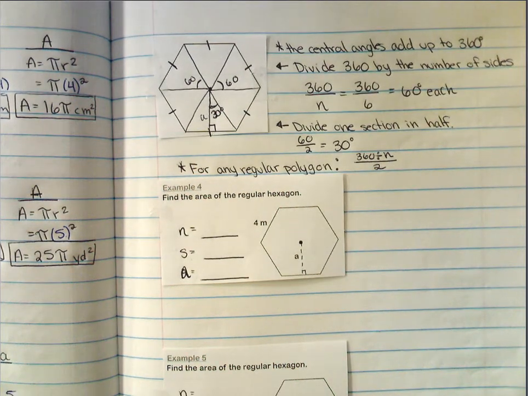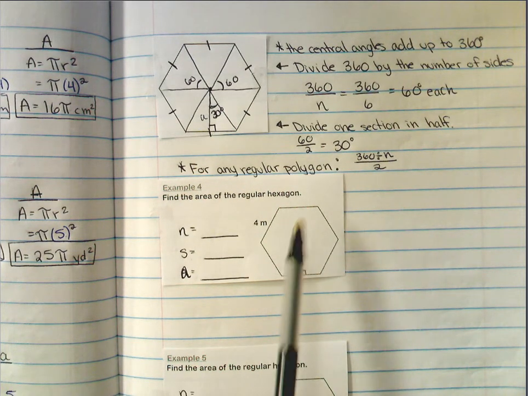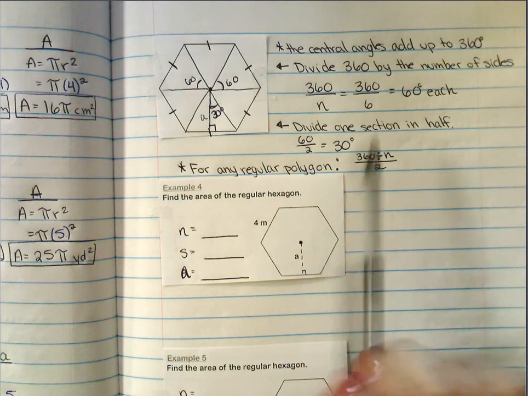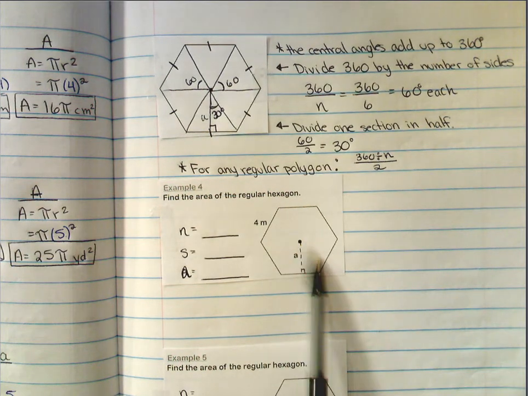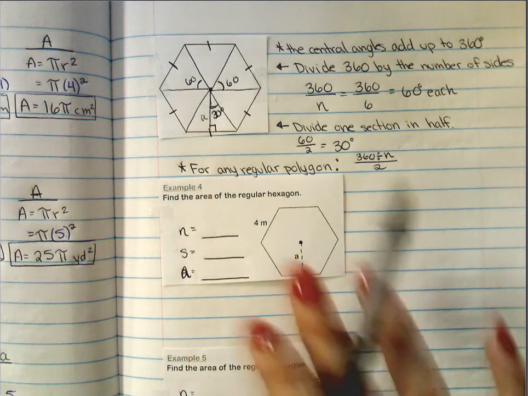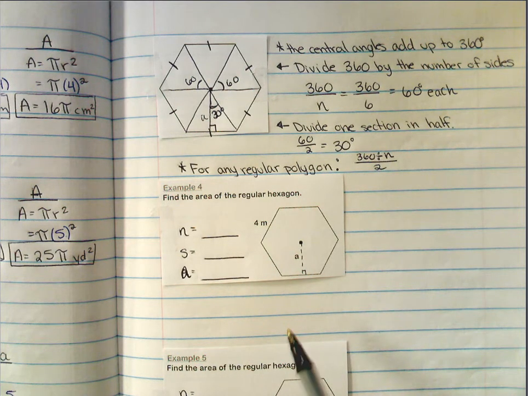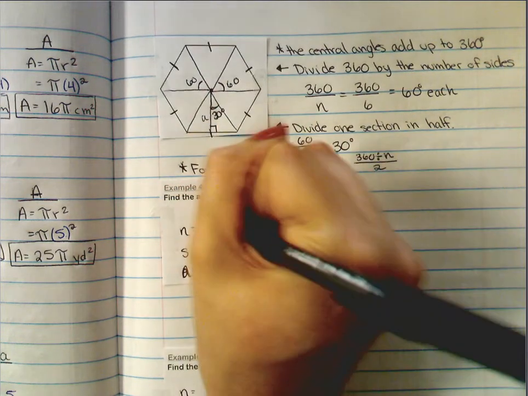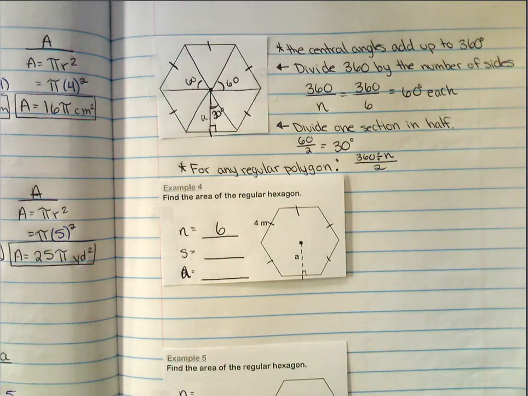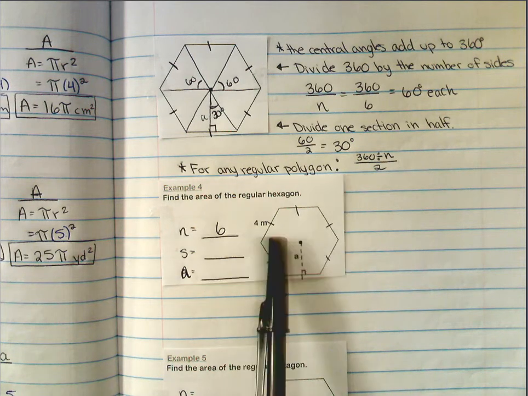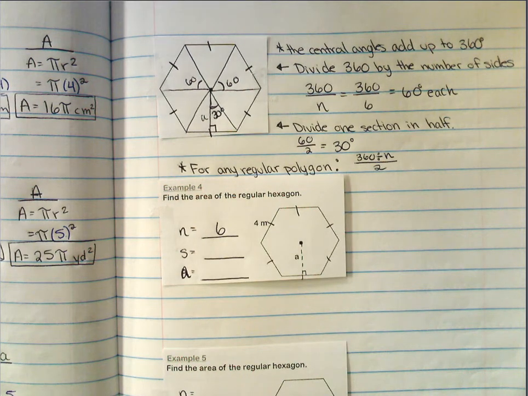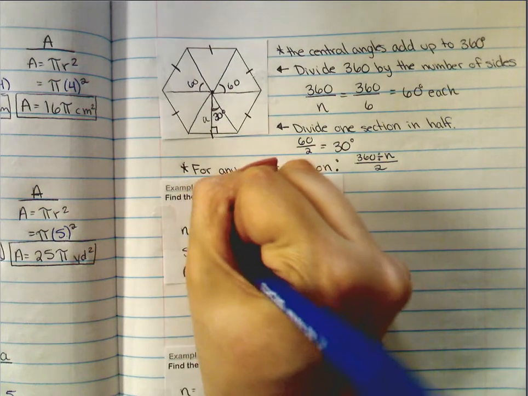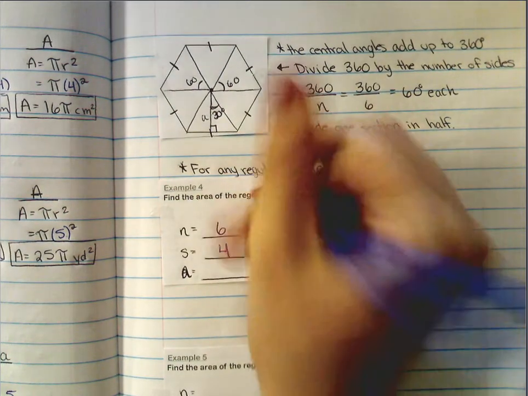For my 2 examples, I used a hexagon just because I already know the 30-degree angle is going to be in the center right here. So right now I'm going to plug in the information that I know. They're asking me to find the area, and I know the number of sides because I can count them. There are 6 sides, so that's my n. I know my side length, it's labeled, that is a 4. So my side length 4, that's my s.